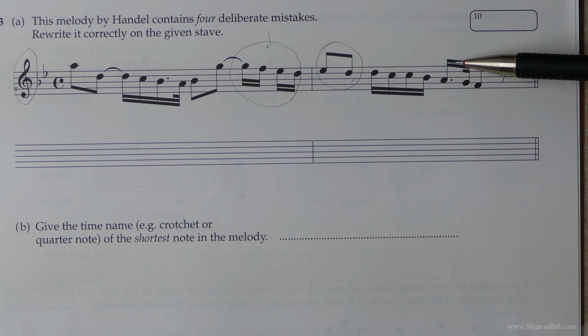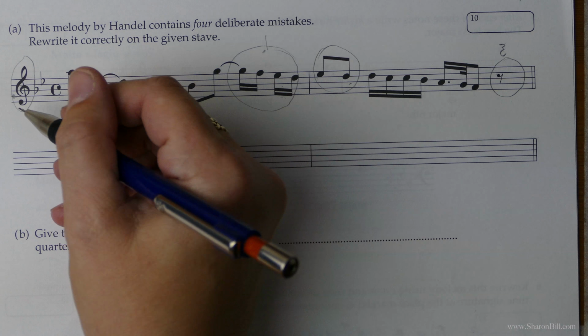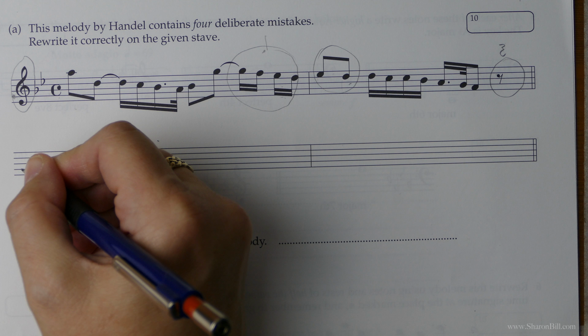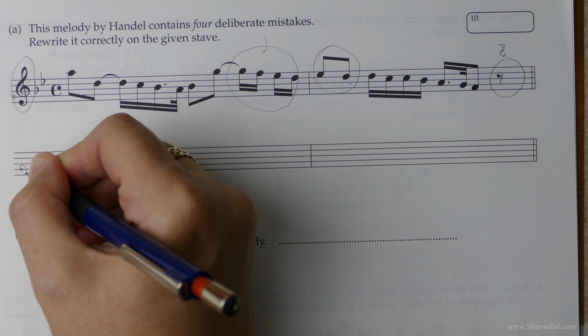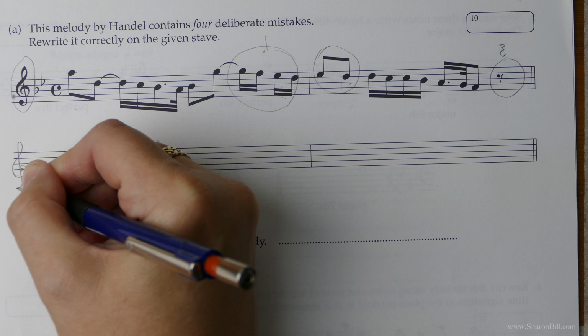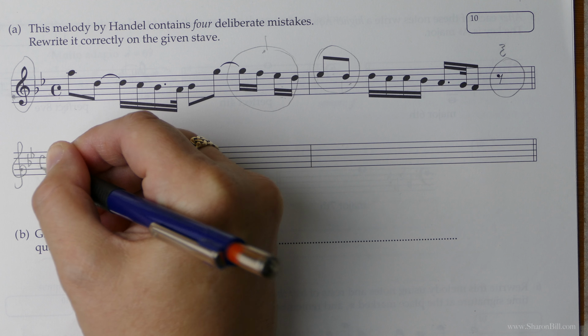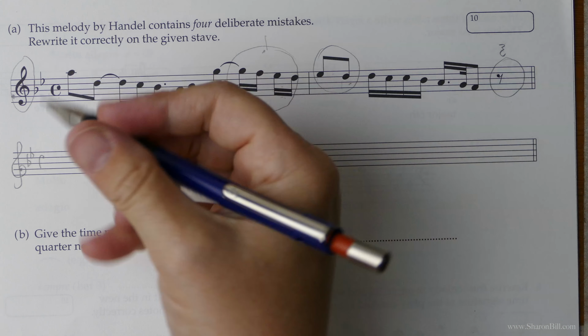So now we've done all the thinking, we've just got to copy it out but correct these little mistakes. So off we go. So I'm going to position this correctly on the second line. The key signature is correct. Time, oh dear, time signature.